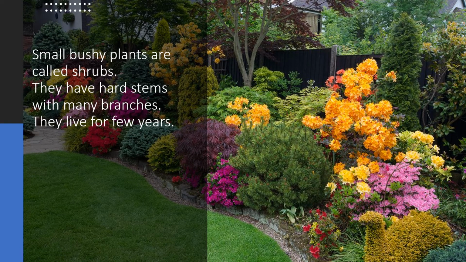Children, I'm sure many of you have small plants like these in your backyard or the garden in front of your house. These are called shrubs. So the next time you talk about them, you can refer to them as shrubs. They have a thin stem, but it is hard and quite strong.